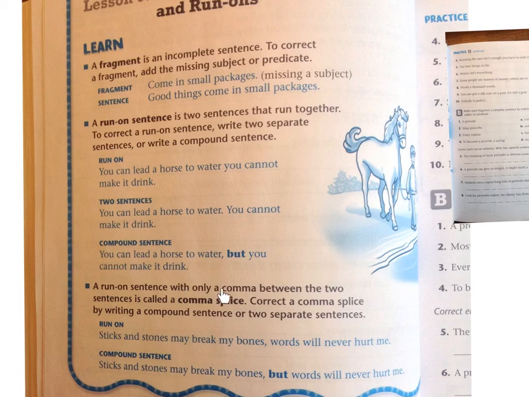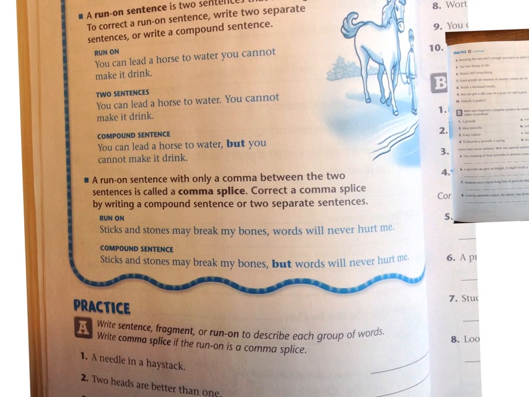A run-on sentence with only a comma between the two sentences is called a comma splice. Correct a comma splice by writing a compound sentence or two separate sentences. So down here we have more examples. A run-on sentence: "Sticks and stones may break my bones, words will never hurt me."